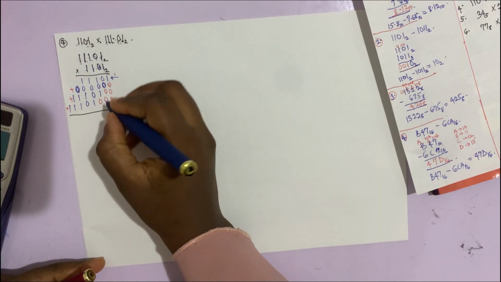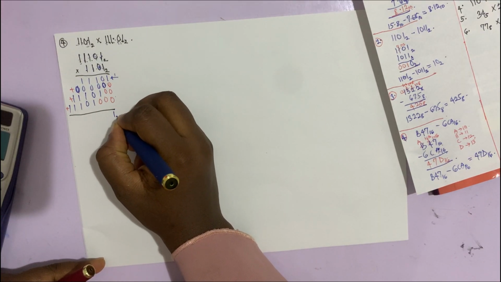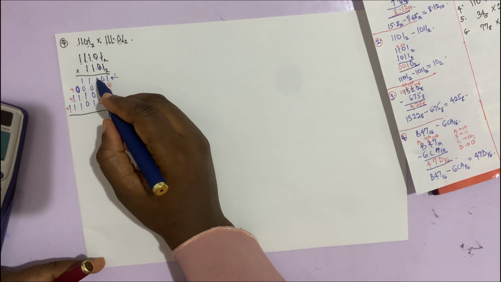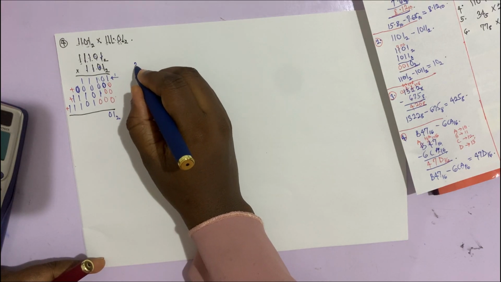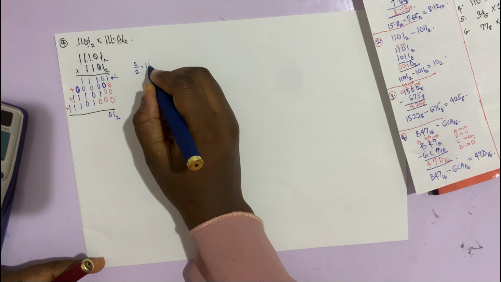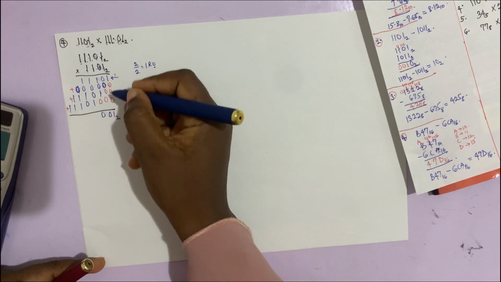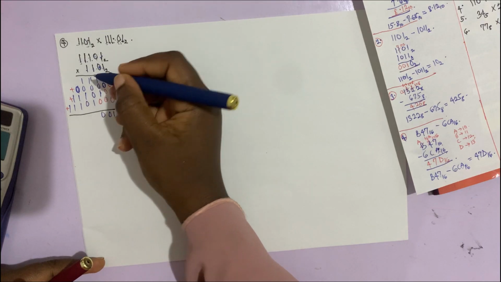One plus 0 will give us 1. Remember we are working in base 2. All of this 0. 1 plus 1 is 2. So 2 divided by 2 is 1 remainder 0. So we write 0, and then carry this 1 to the next.